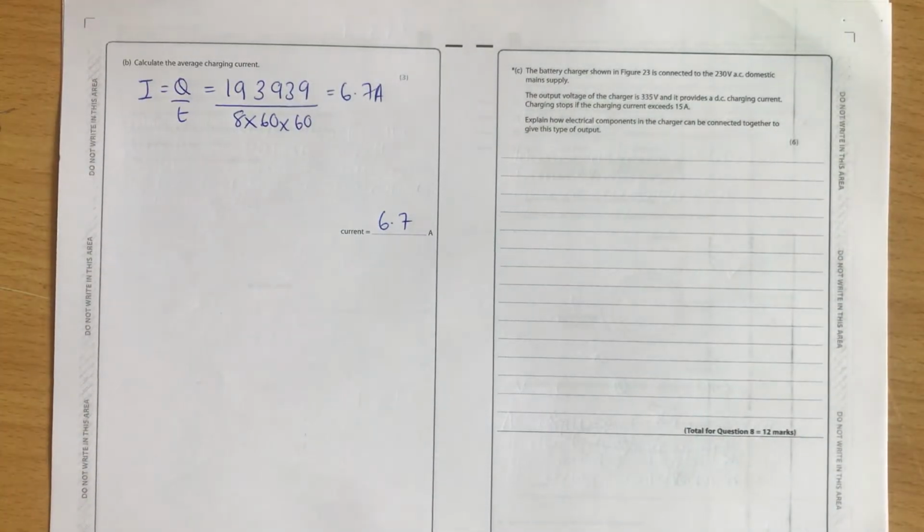So 2 equations that we often forget to use because they're more rare than the other ones. Then we hit our first 6 marker, and this is a bit of a tricky one. Once you get your head around it, it's not terrible, but trying to understand what it says is quite hard. So the battery charger shown in figure 23 is connected to the 230 volt AC domestic mains supply. The output voltage of the charger is 330 volts and it provides DC charging current. Charging stops if the charging current exceeds 15 amps. Explain how electrical components in the charger can be connected together to give this type of output. So what can we use to make 230 volts AC into 330 DC that stops at 15 amps, and how do we connect them?